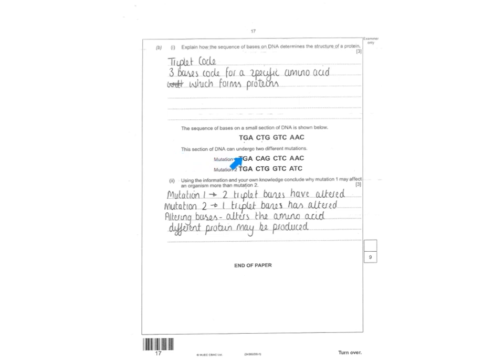This section of DNA can undergo 2 different mutations. Mutation 1, where we've got a change in the second base, and mutation 2, where we've got a change in the last base. Use information and your own knowledge to conclude why mutation 1 may affect the organism more than mutation 2.